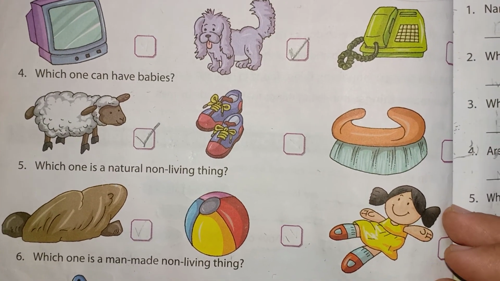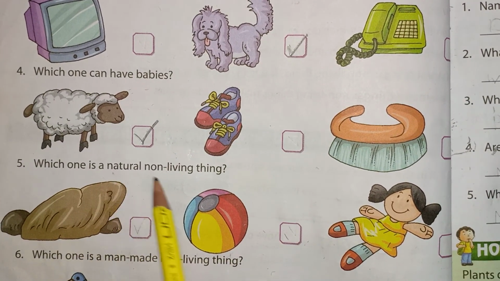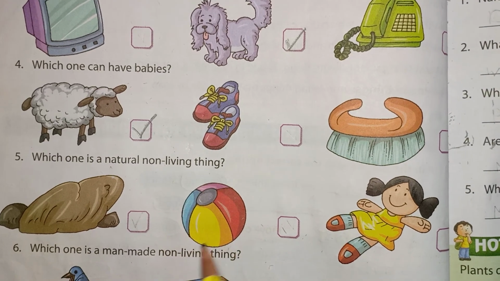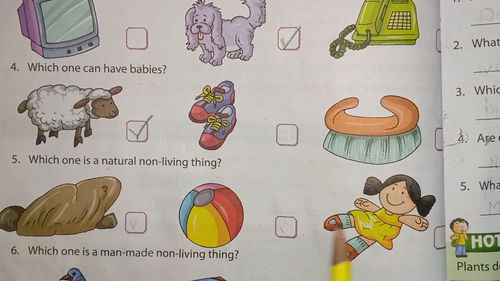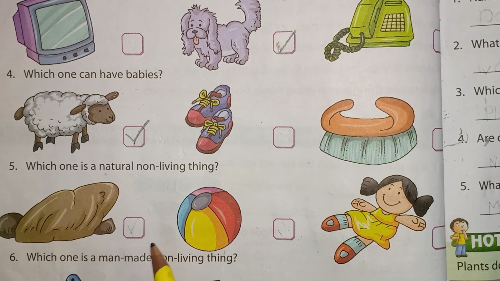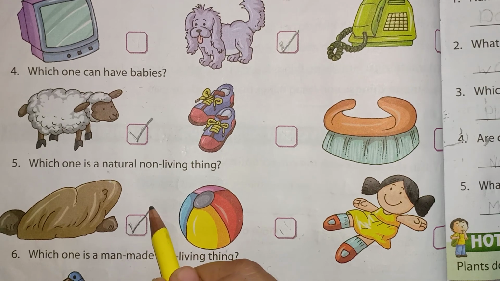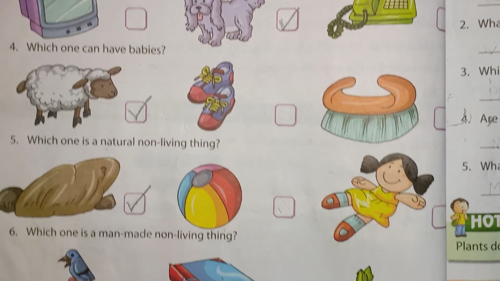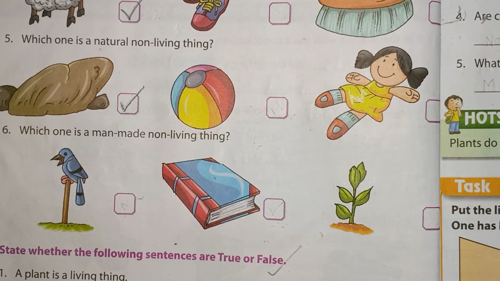Which one is a natural non-living thing? See, all these are non-living things, but these two are made by man, but the stone, it is a natural non-living thing. Next one.